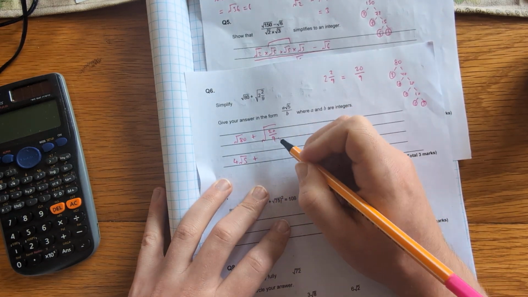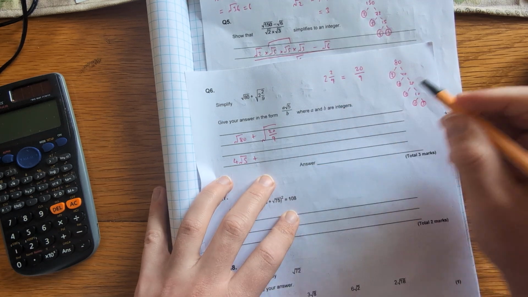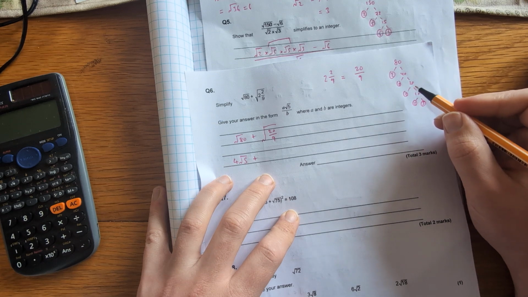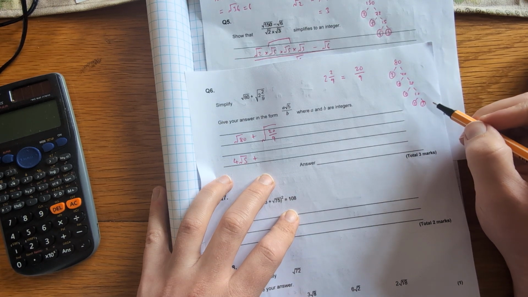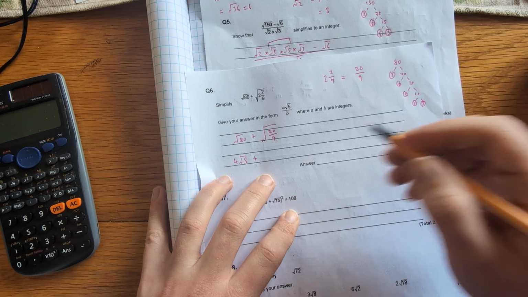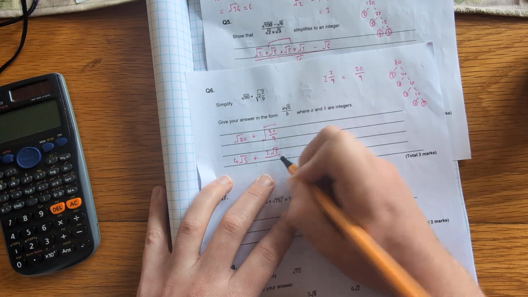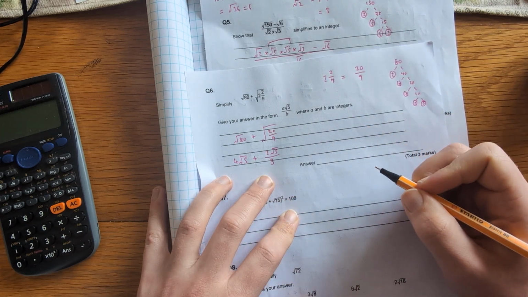Plus, now, the root of 20 can be simplified. We already know here because we've broken it as part of the decomposition of 80. The root of 20 can be written as root 2 times root 2 times root 5. So, root 20 can be written as 2 root 5. And root 9 as 3.